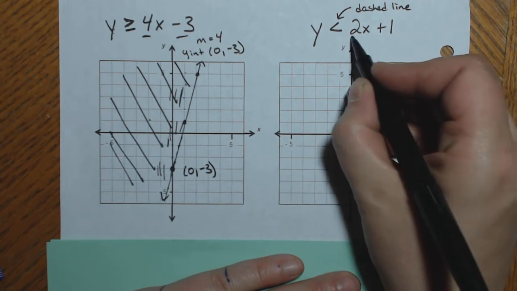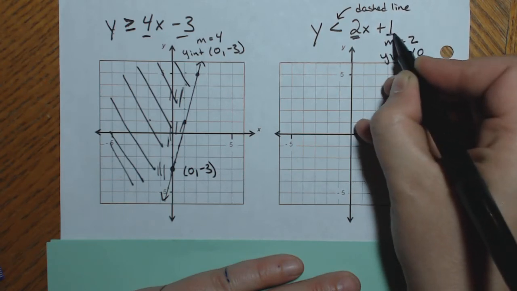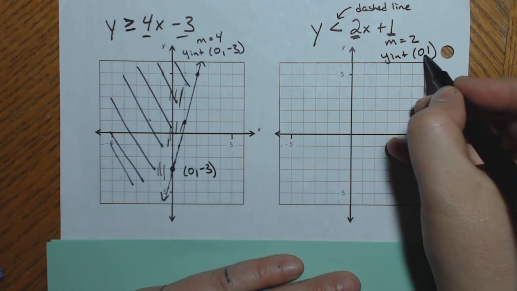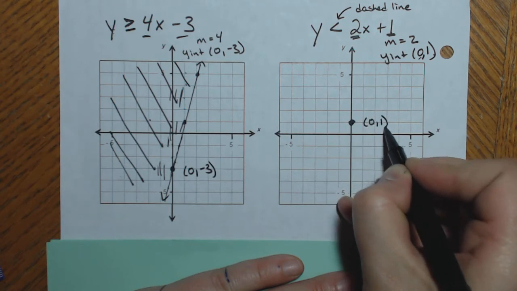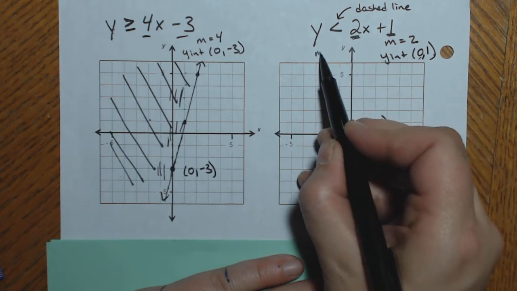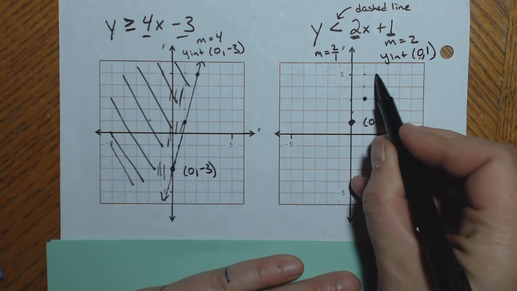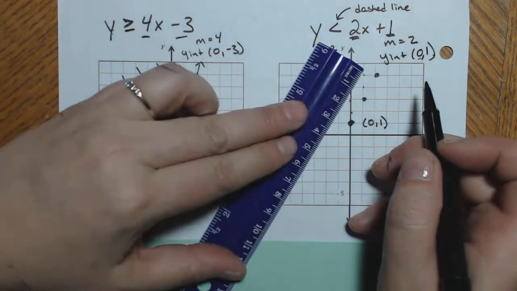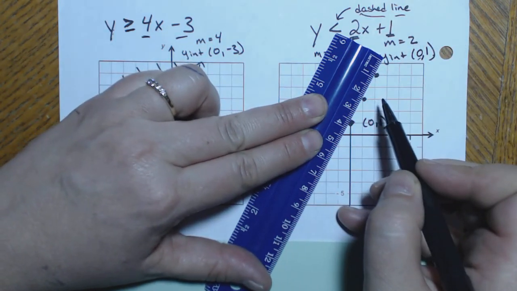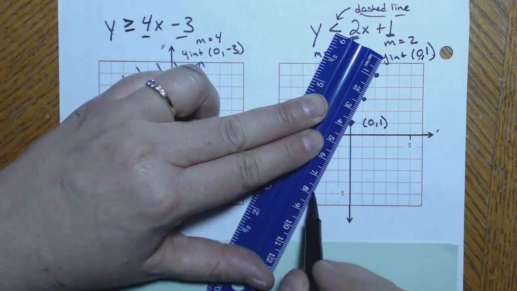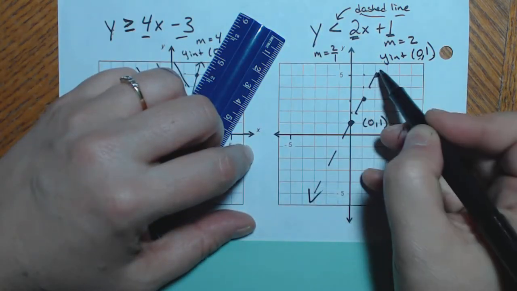So I know, again, my slope equals 2, and my y-intercept is the point (0, 1). So I can graph that point (0, 1), and then I can use my slope. The slope is 2 over 1, so up 2 over 1. Now, when I draw my line, because of this inequality, it's going to be a dashed line. So I'm going to make a line that's not solid, that has holes in it, dashed.